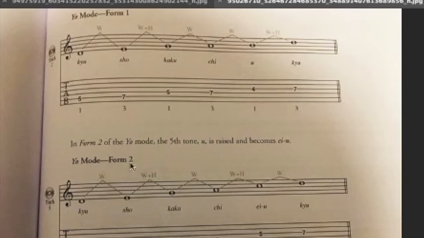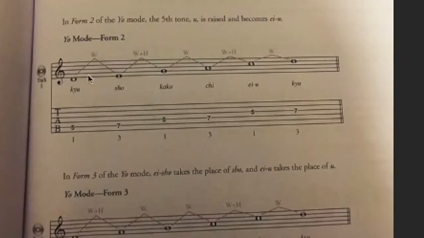Let's keep going. So then there's another form where it's the same thing. We've got whole step, half step, so a whole and a half step, a whole and a half step, then a whole step. These two are shifted right here. So instead of going a whole step, we go that big jump on the second to last note. And this is what the second mode sounds like.